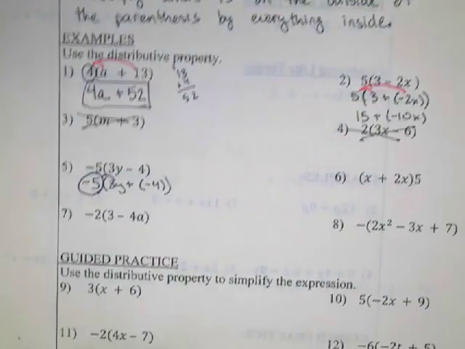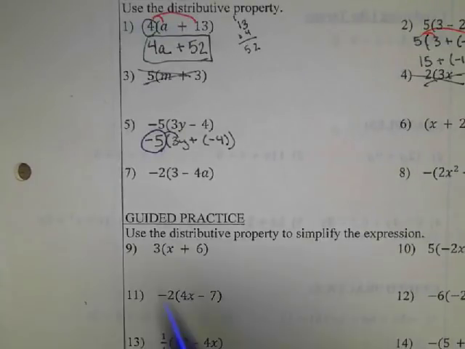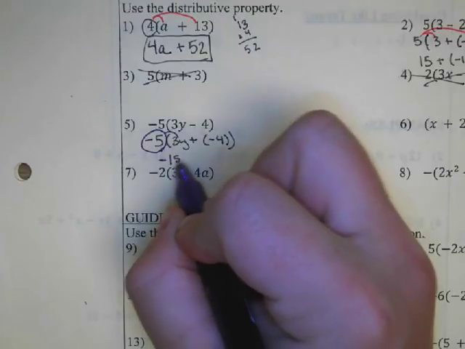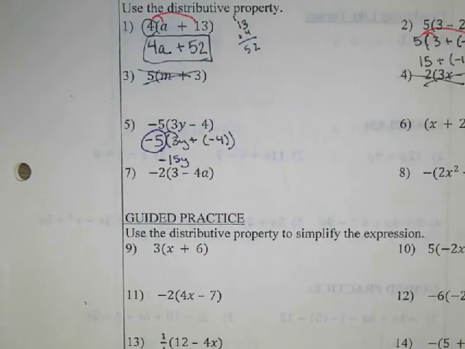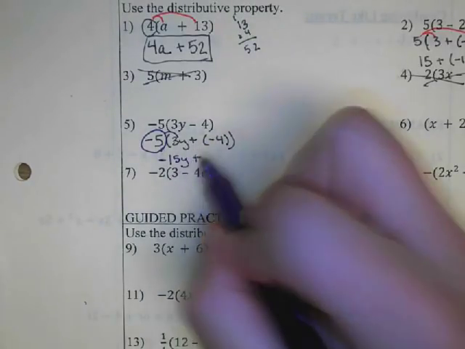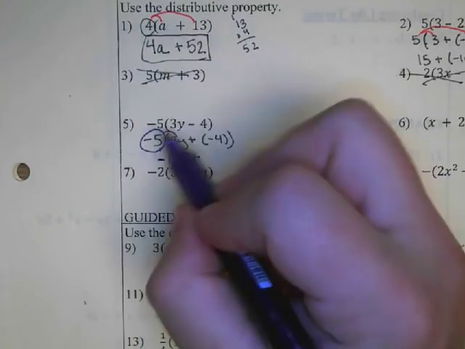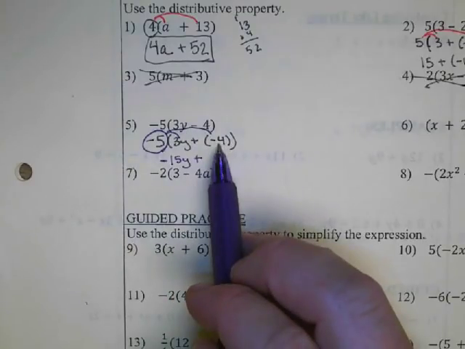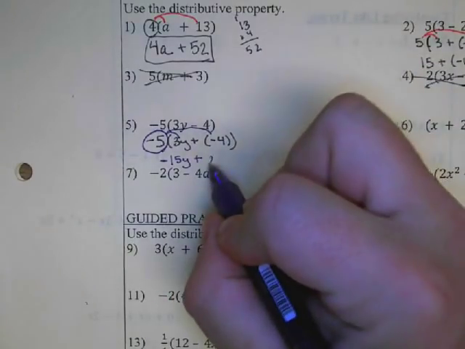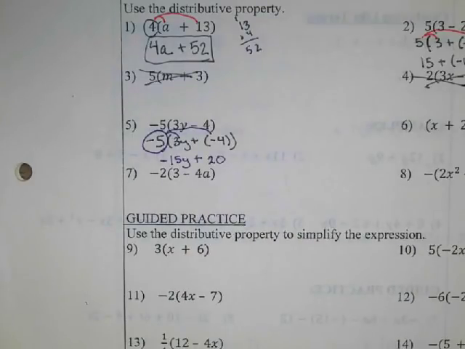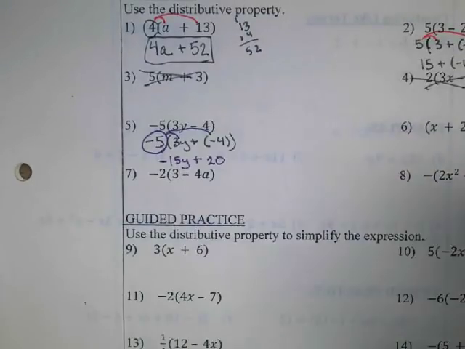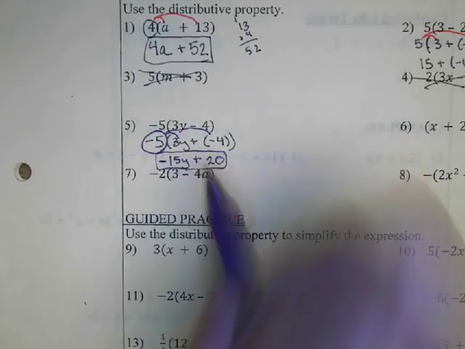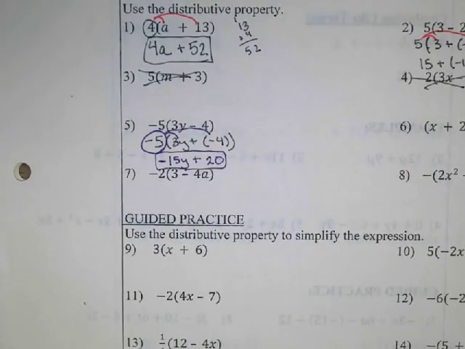So negative 5 times 3y. A negative times a positive will be a negative, so it's negative 15y. Bring down our plus sign. And then I'm going to do negative 5 times negative 4. That's going to be a positive 20, so I can just write 20. And then we're done with this problem. So negative 15y plus 20.